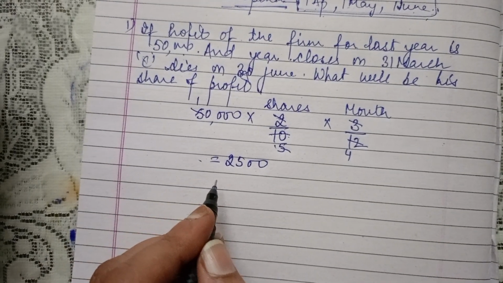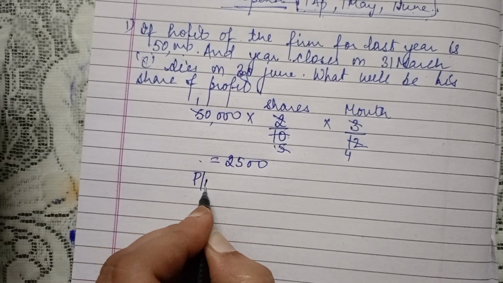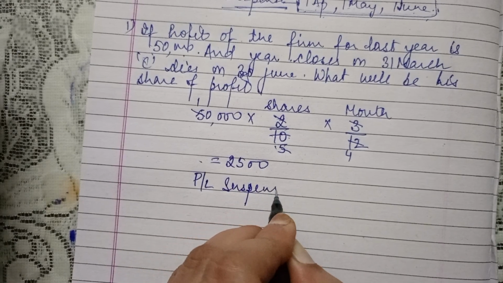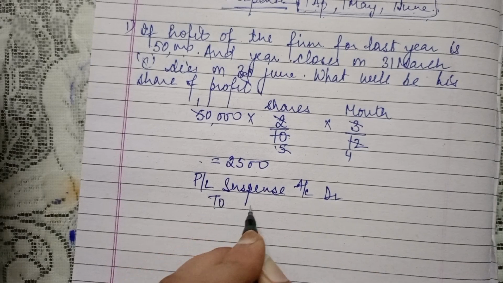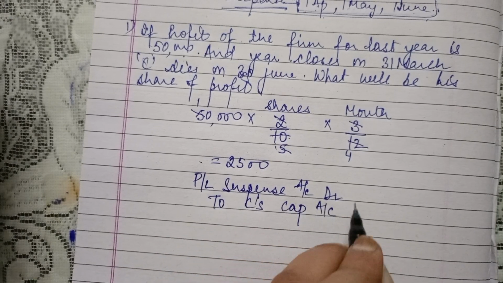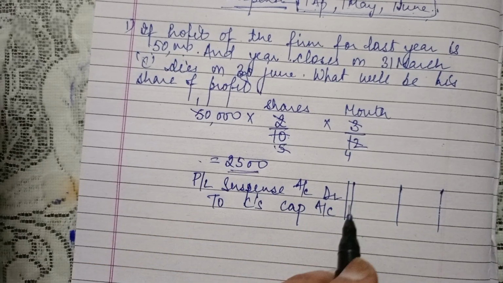Now we can pass the journal entry. Its journal entry will be P&L Suspense Account debit to C's Capital Account. His share is 2,500.